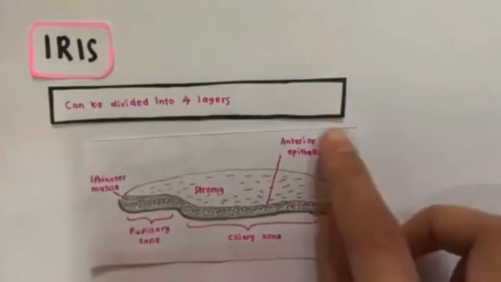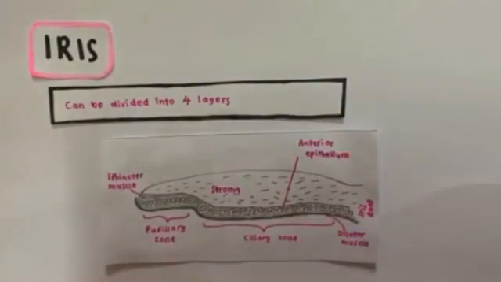Iris can be divided into four main layers, which are the anterior border, the iris stroma that contains the sphincter muscle, the anterior epithelium that has the dilator muscle, and lastly the posterior epithelium.